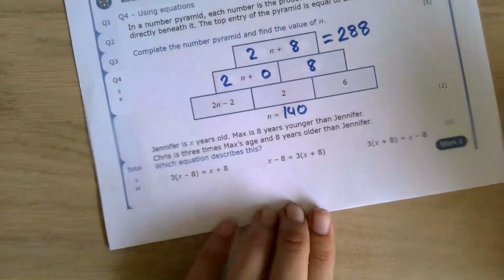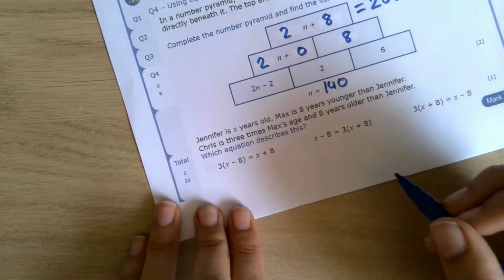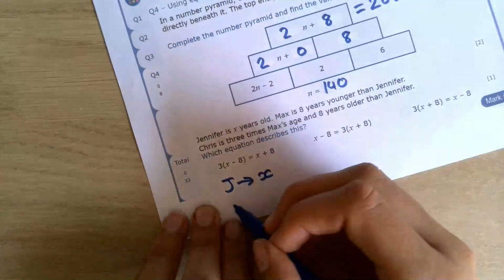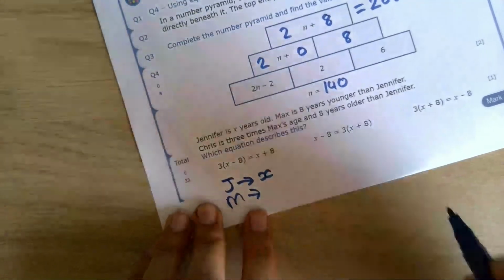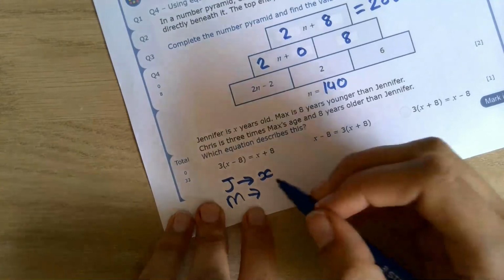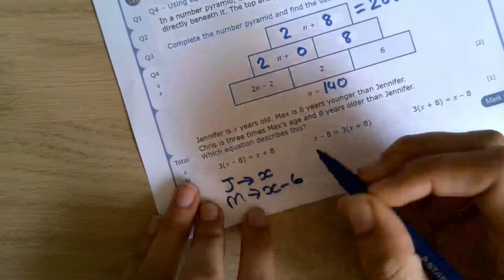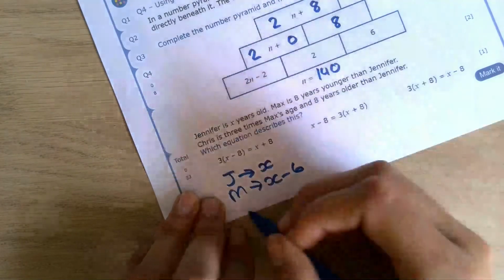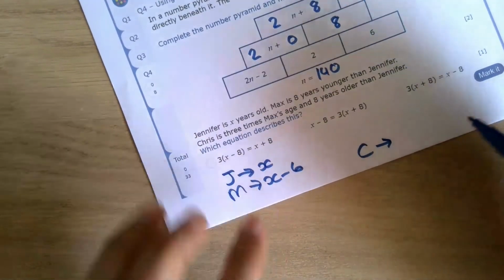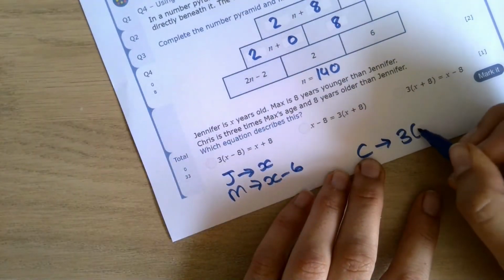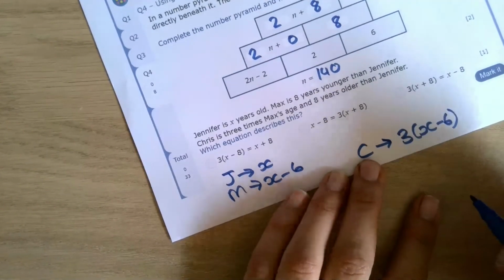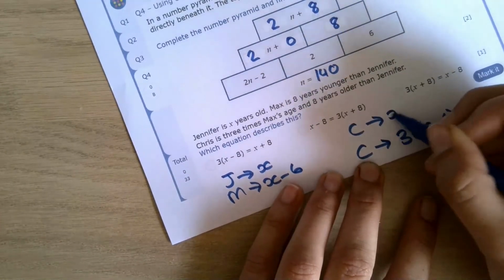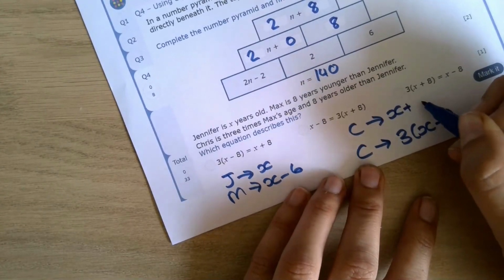Jennifer is X years old. I'm going to start writing a table or a little list straight away. So Jennifer is X years old. Max is 8 years younger than Jennifer. So is his age bigger or smaller? It's smaller. X take away 6. Chris is 3 times Max's age. And 8 years older than Jennifer. So we could also say that Chris is Jennifer add 8.